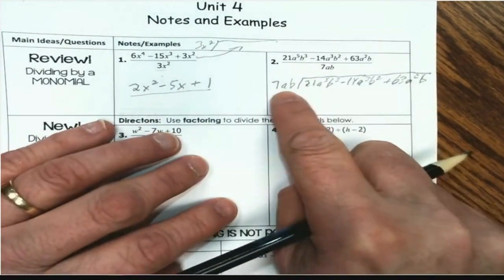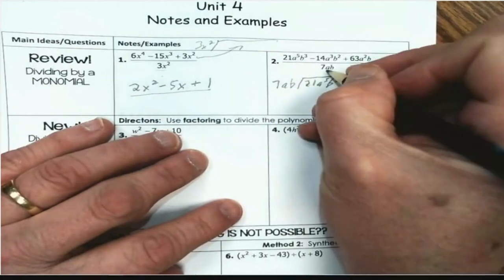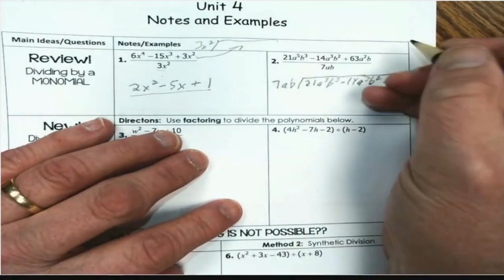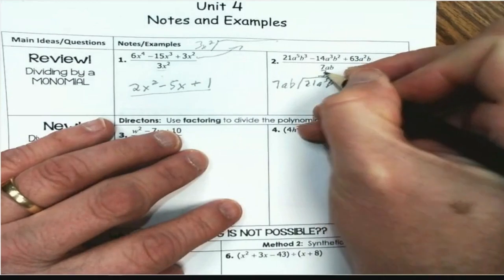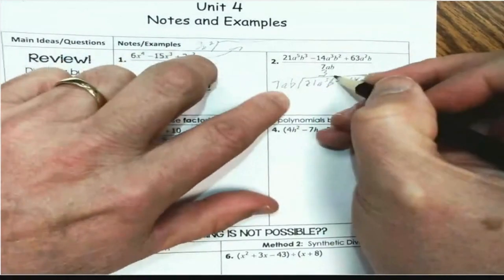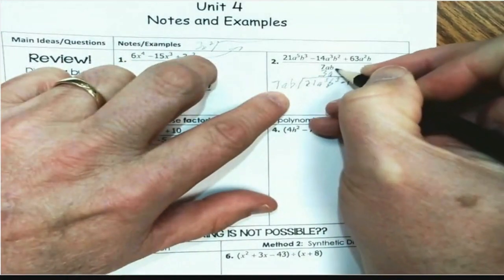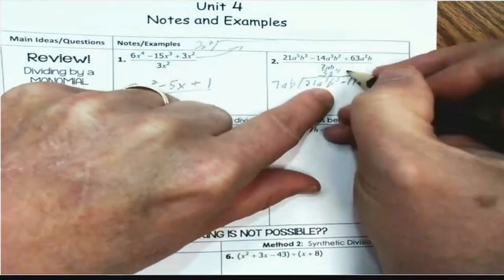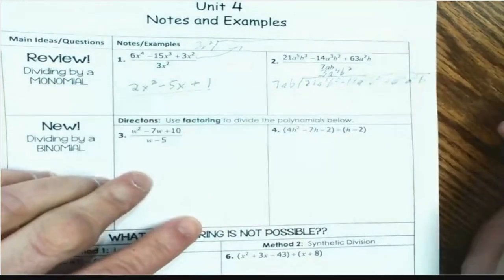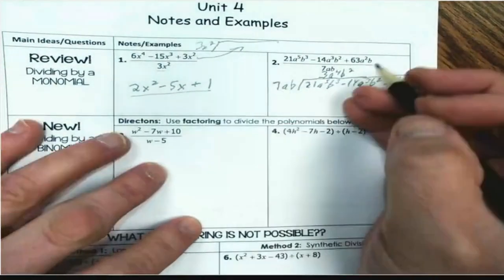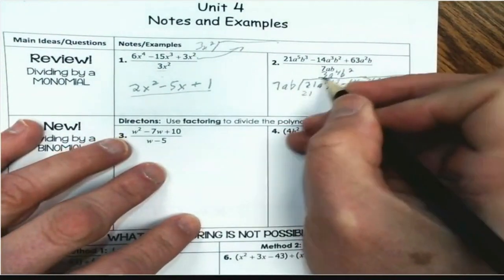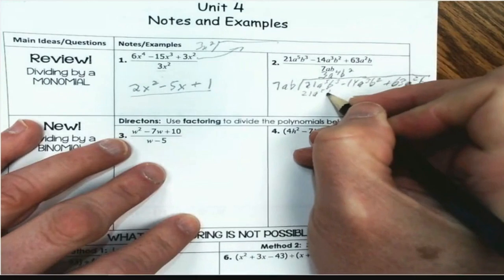So how many times does that go in there? Well, it's going to be 3. How many times does a go into a to the fifth? It goes a to the fourth. How many times does b go into b to the third? B squared. So if you multiplied those back, 21, a to the fifth, b to the third.